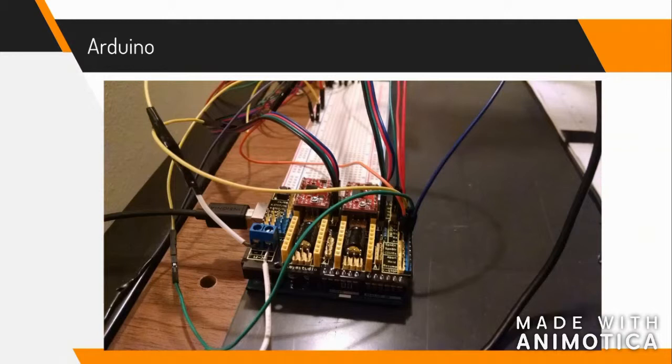The CNC shield connects the corresponding pins to the right outputs for our motors and for the actuator for lifting the pen. Grbl firmware is uploaded on the Arduino Uno so that it can interpret incoming G-code commands from MATLAB, our main source of software.